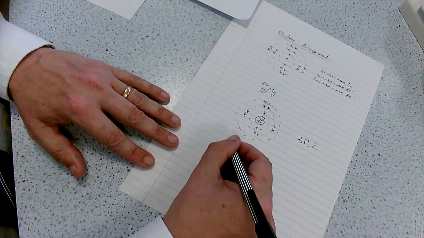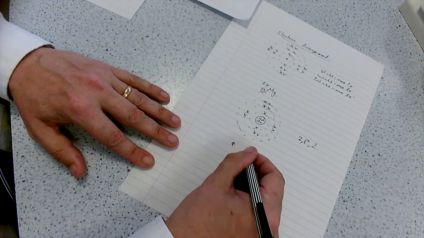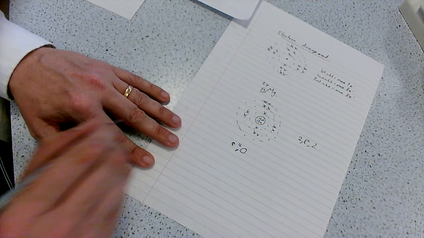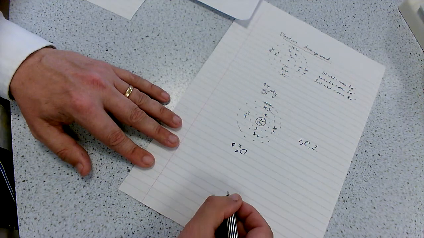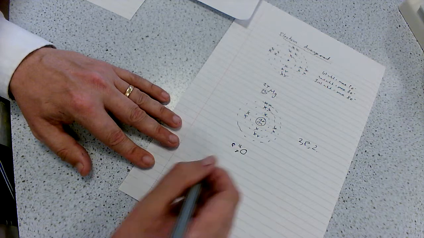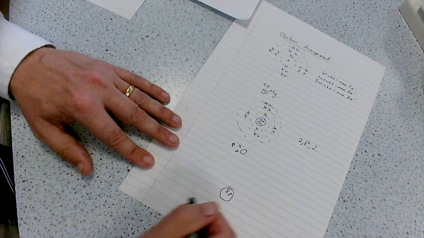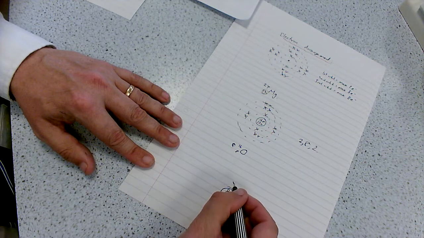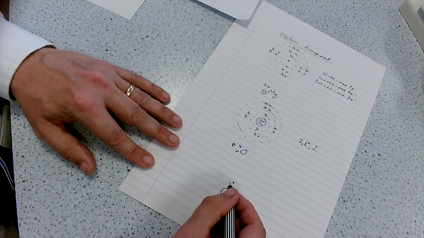Let's try oxygen, because it's a bit smaller numbers. Oxygen, 16 and 8. So you're happy, I'm hoping. We've got 8 protons in my nucleus, and therefore I need 8 electrons orbiting. 2 in the first orbit, you remember that?